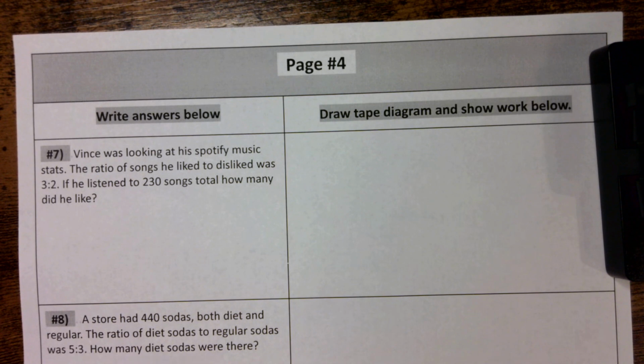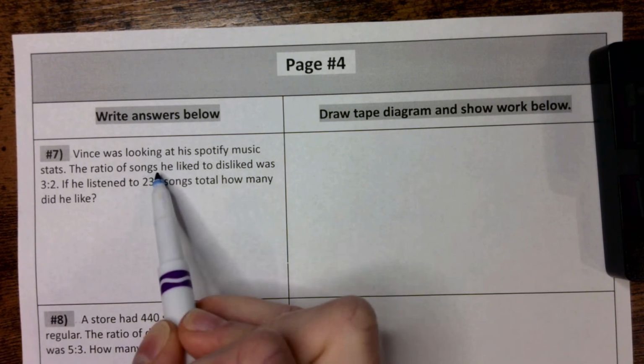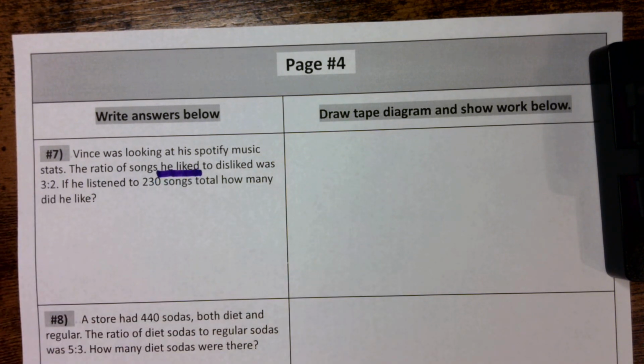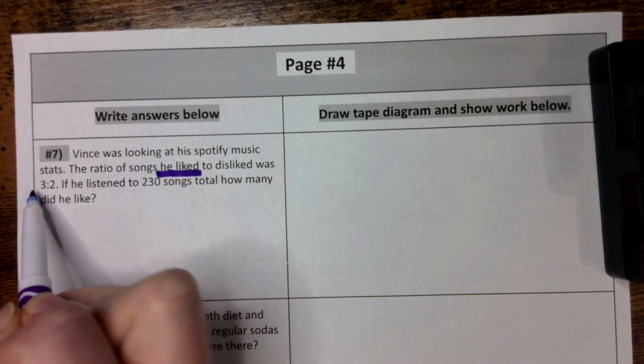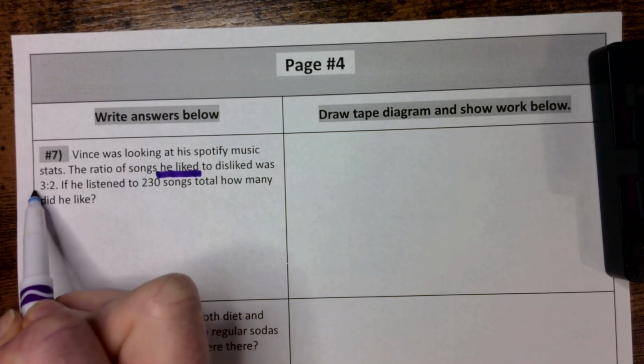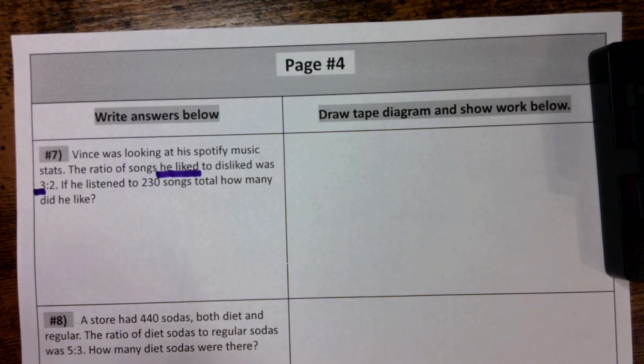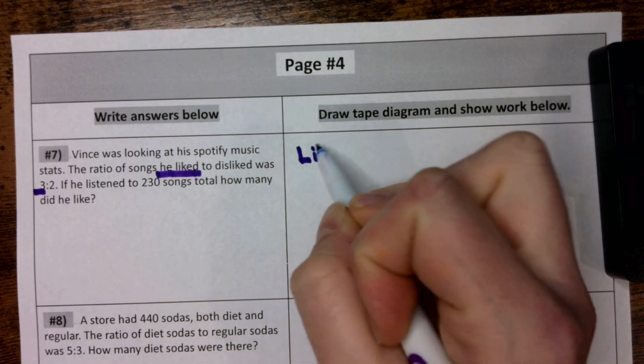Page number 4, let's take a look at number 7. Vince was looking at his Spotify music stats. The ratio of songs he liked to disliked was 3-2. So liked came first, and 3 came first. So I'm going to label that on my tape diagram.